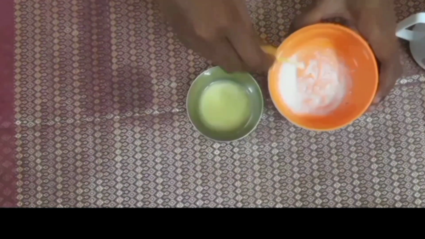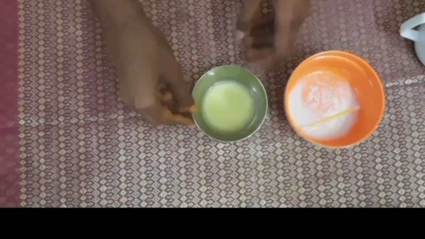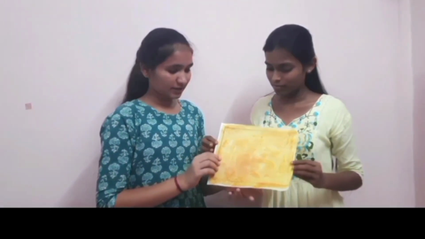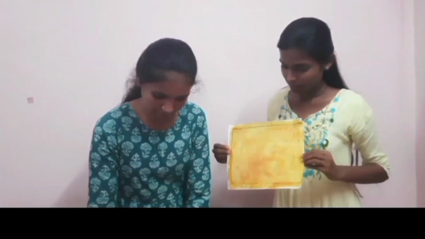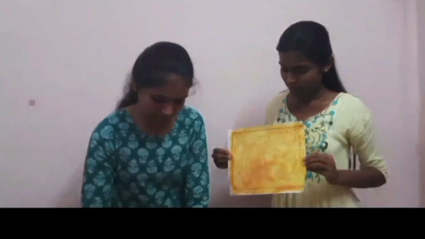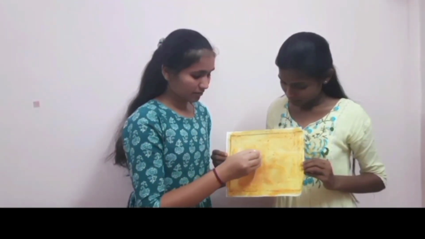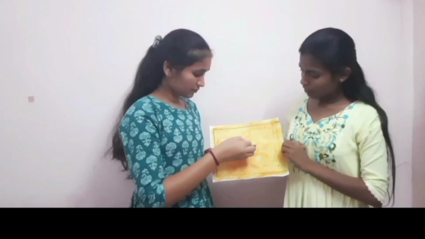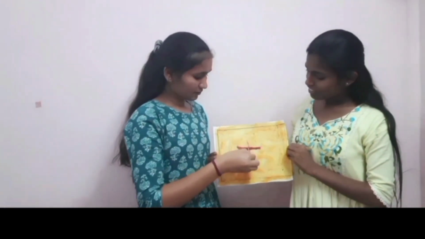This is detergent powder. And this is already prepared citric acid. Now the turmeric paper has dried. Now let us try applying soap solution on the turmeric sheet. Wow, Dikshita, the color has changed from yellow to red. Yes. Will it change for acids also? Let us try doing it.